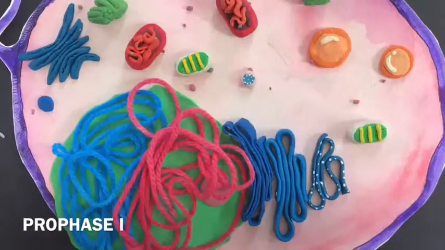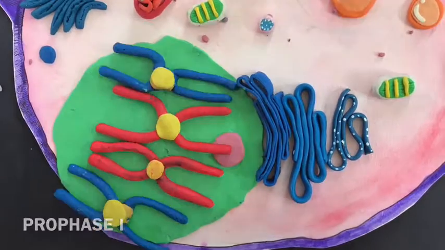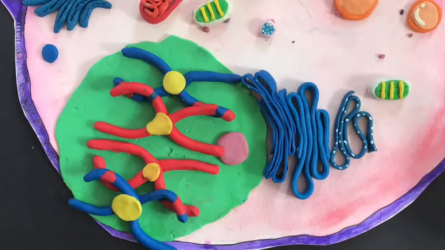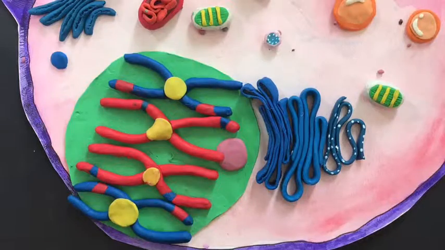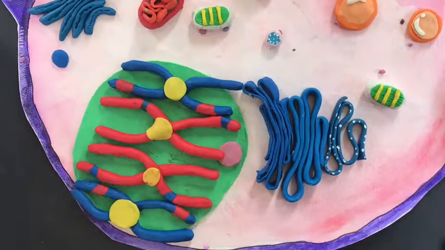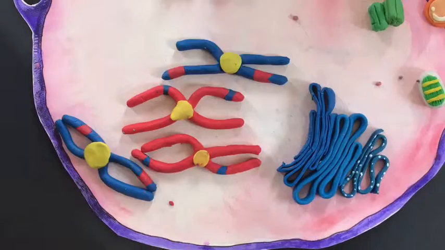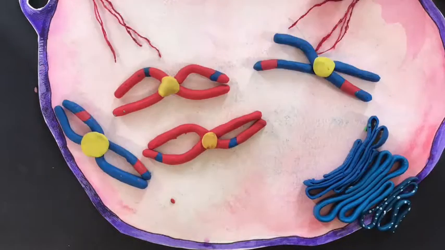In prophase 1, duplicated chromosomes condense and begin to disappear. The homologous chromosomes pair up and chiasmata occur as chromatids of homologous chromosomes exchange bits of DNA. This process is also known as crossing over. After that, the nucleus disintegrates. The spindle fibers begin to form from centrioles and attach to chromosomes at kinetochore proteins at centromeres.